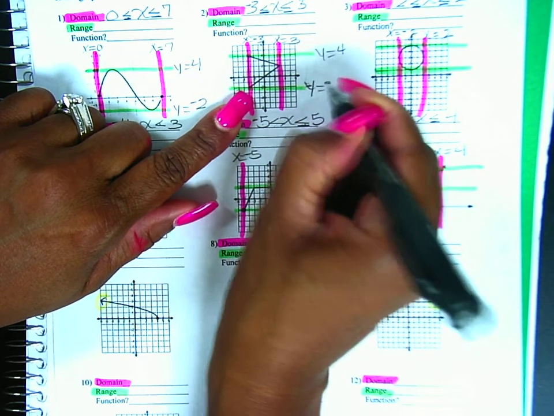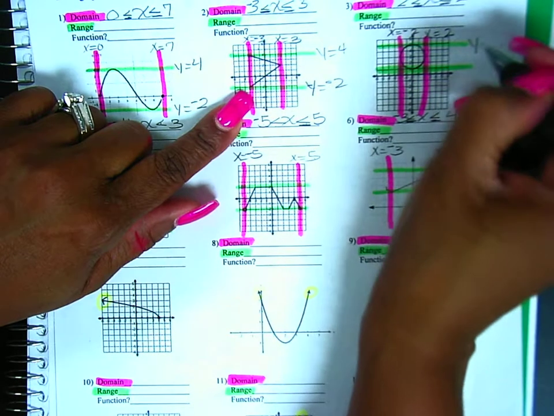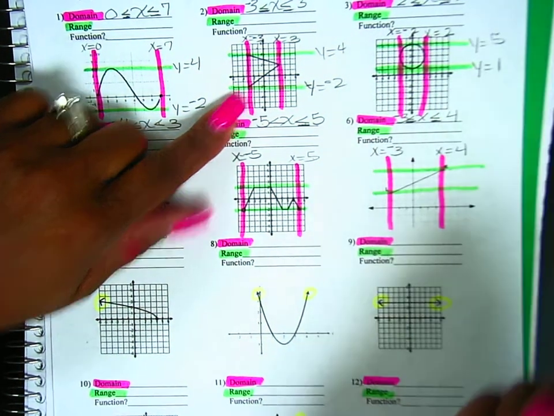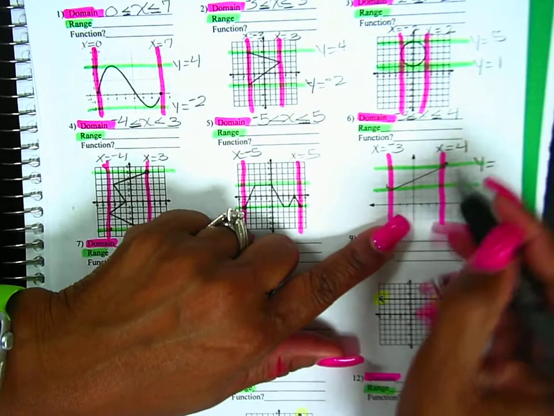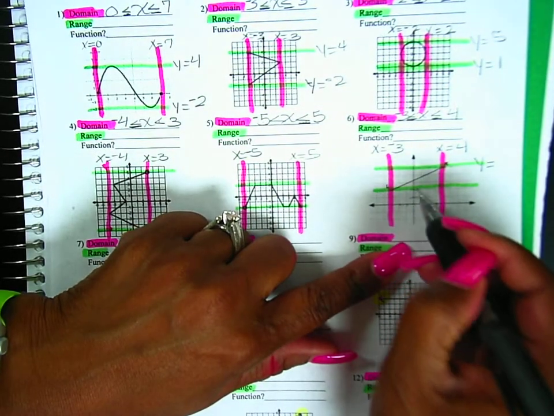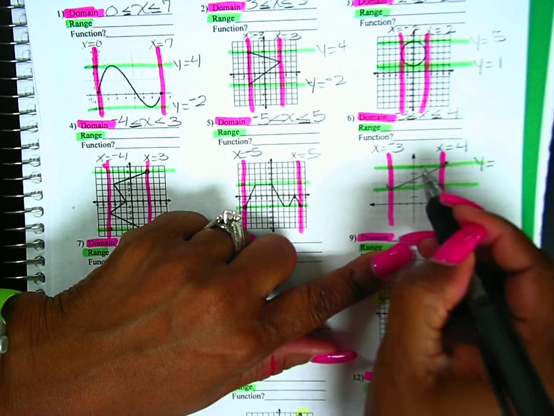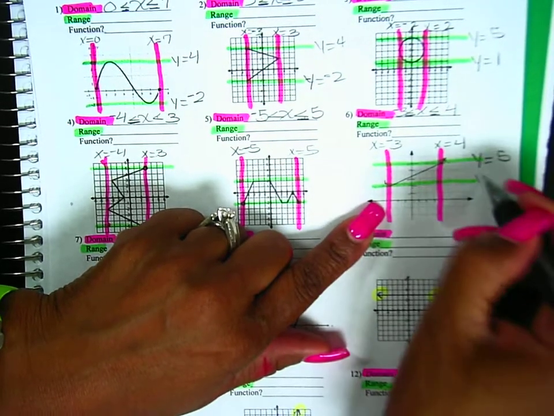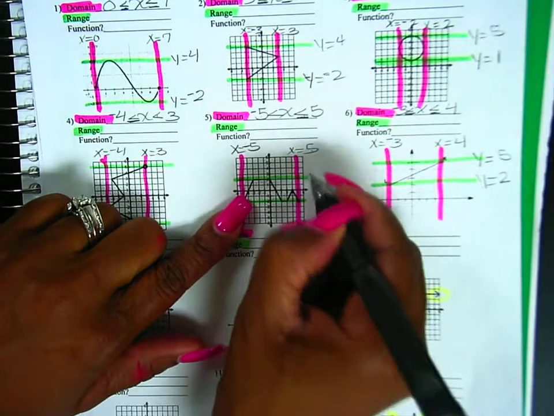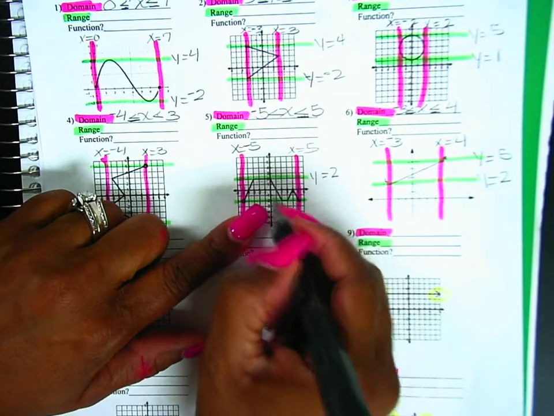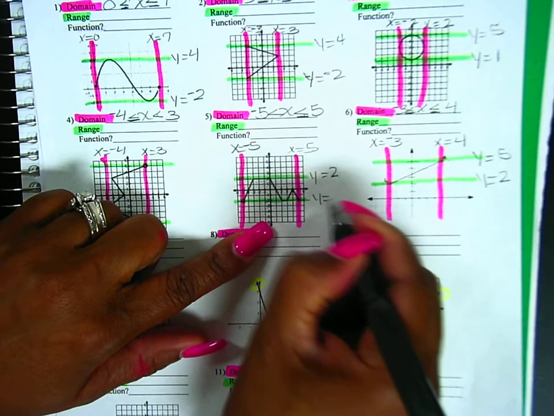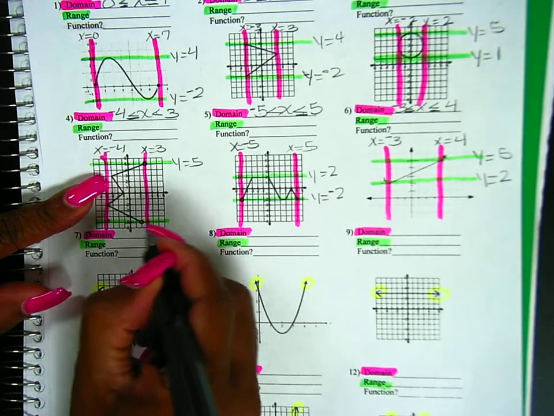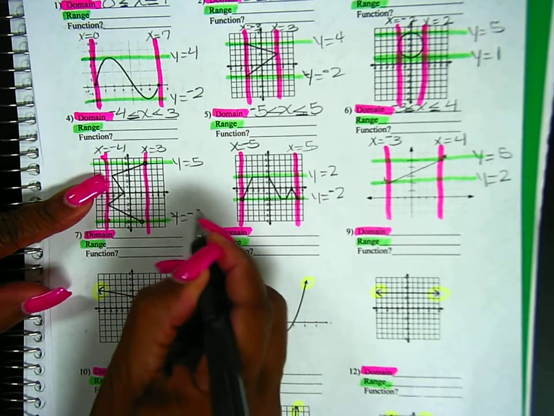So y equals -2. How high does this relation go? It goes to y equals 5. Here, the low is y equals 1. This is the origin, 1, 2, 3, 4, 5. So it's y equals 5 is the max. How low? Y equals 2 is the minimum. Here we have y equals 2. Down here we have y equals -2. Here we have y equals 5. Here we have y equals -5.